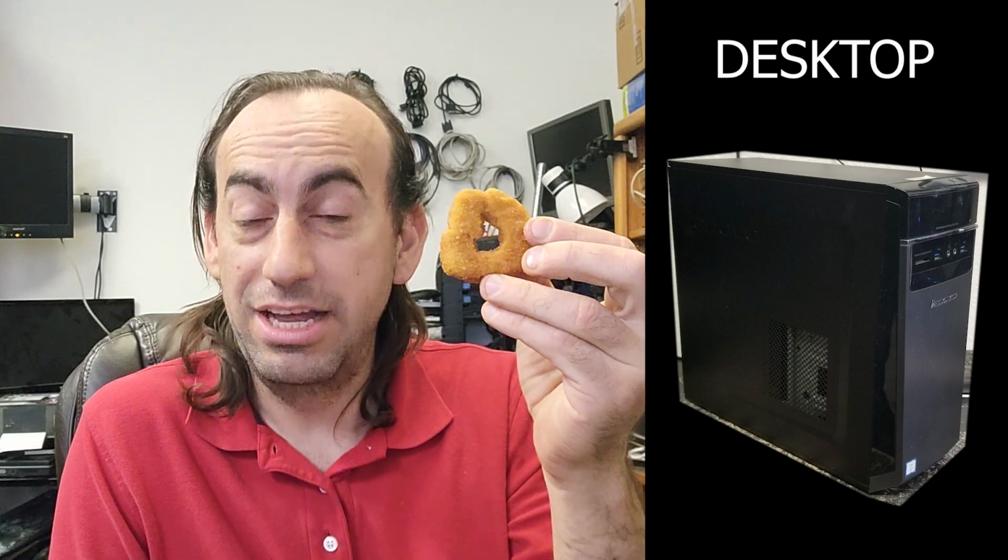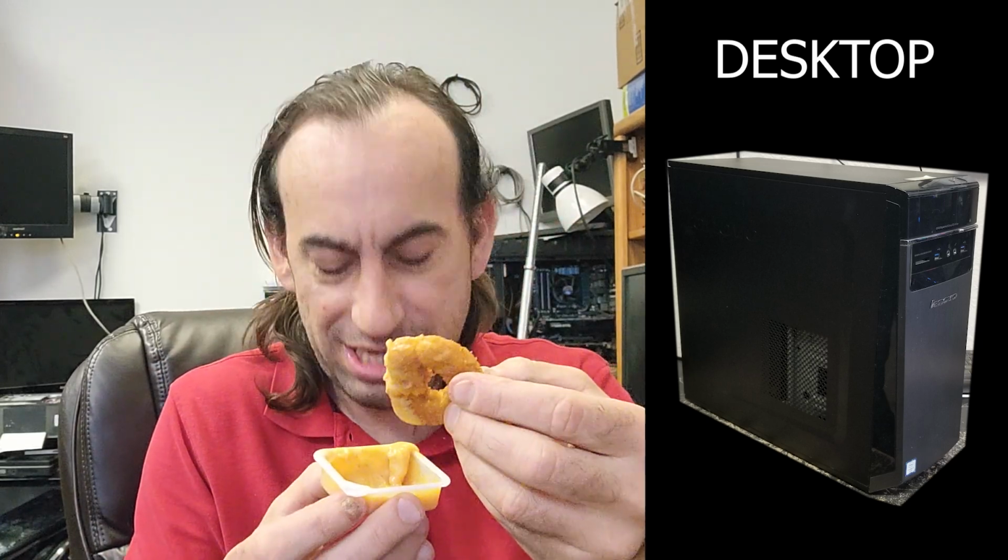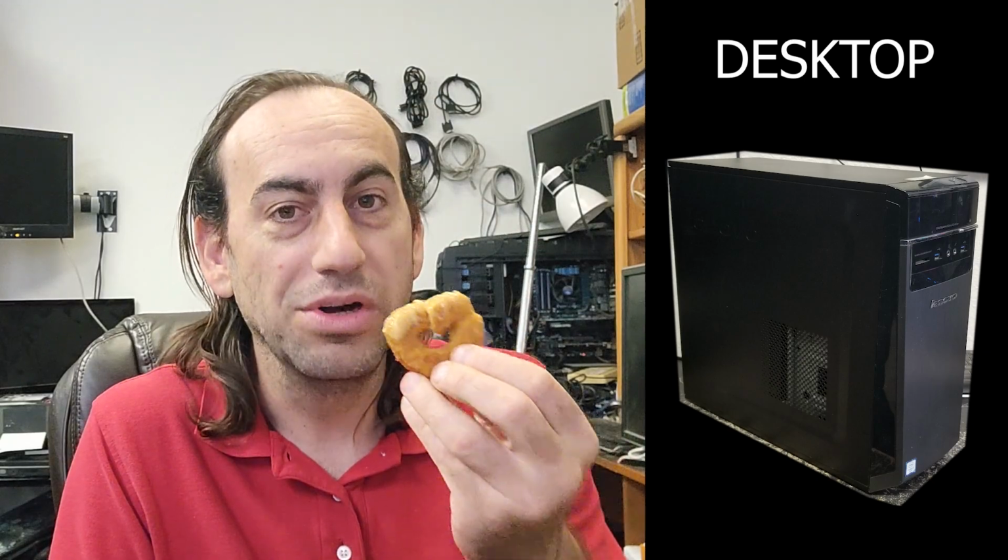D is for desktop. This is the type of computer that sits on top of your desk and has a lot of cables coming out of it, usually. Remember, you do not want to get your desktop wet, otherwise it won't work.